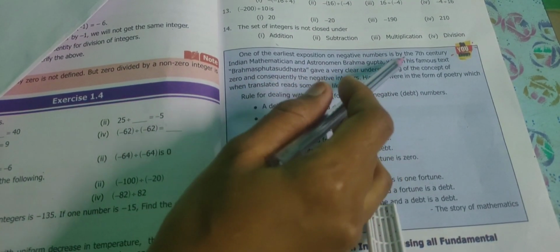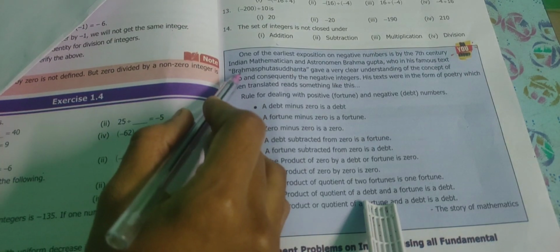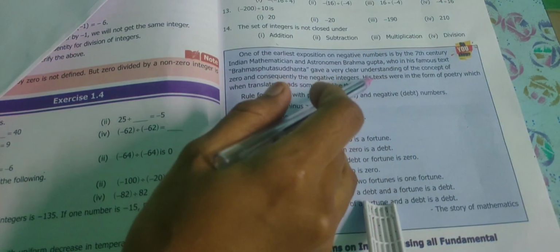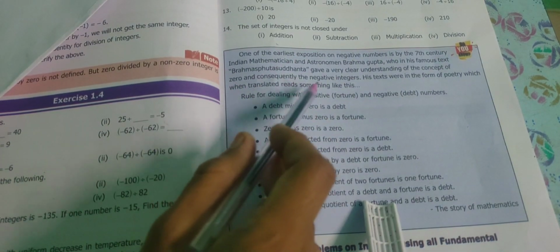What is his famous text called? It is called Brahmasphuta Siddhanta. In his book, he has given mathematics as poetry. His texts were in the form of poetry, which when translated reads something like this.